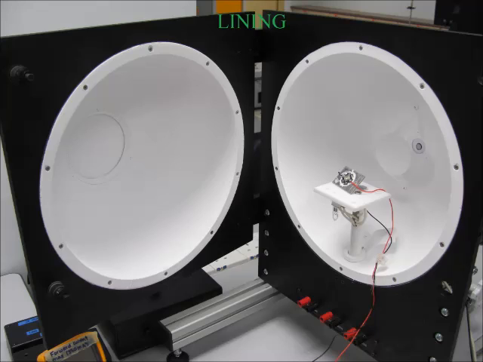There are two types of coating in the lining. One of them is barium sulfate and polytetrafluoroethylene, used for visible light measurements. Secondly, another type of coating is finely deposited gold for infrared measurements.